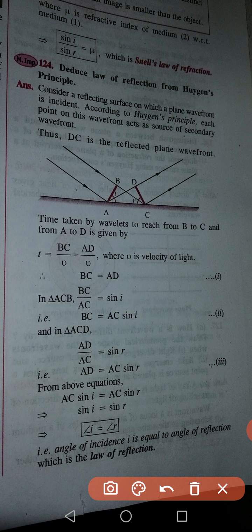Similarly, we can say this angle will be R. Why? Incident ray, reflected ray, if you draw the normal it will be like this.